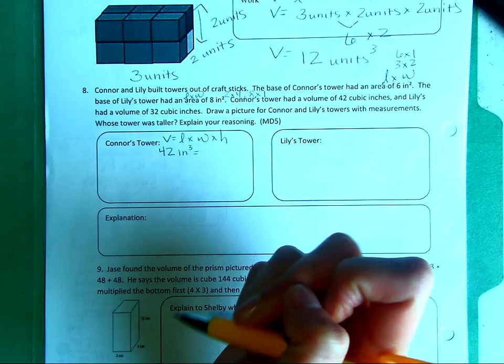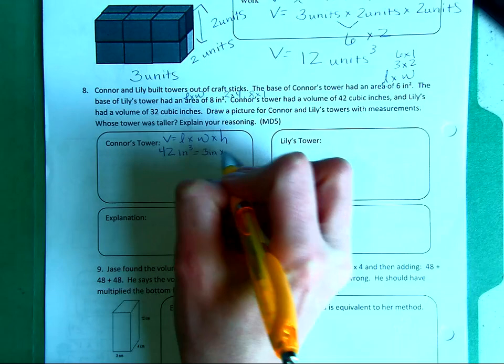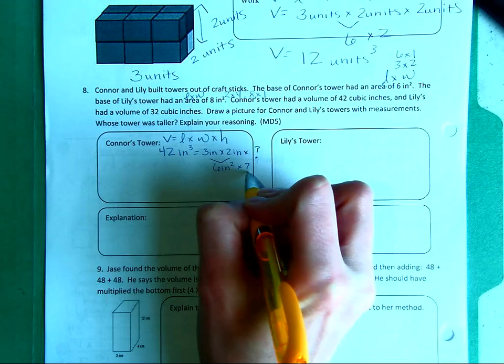And I don't know the height. But I do know that the base was 6 inches. So something times 6 inches gave us 42 inches cubed. Knowing your multiplication facts, you know right off the bat that the height would have had to have been 7 inches. So I'm going to write height equals 7 inches.